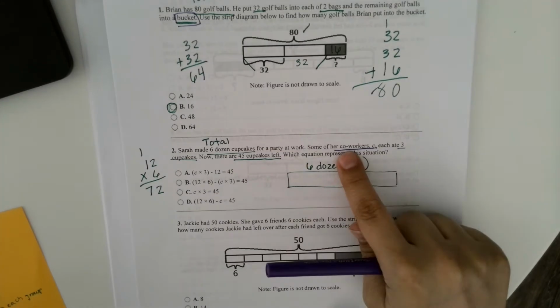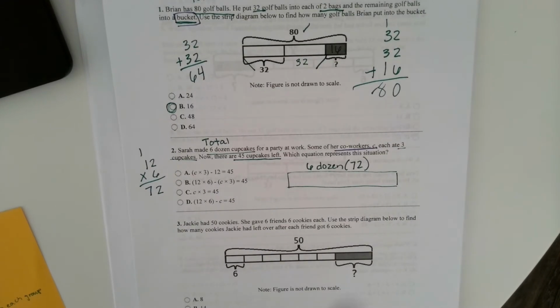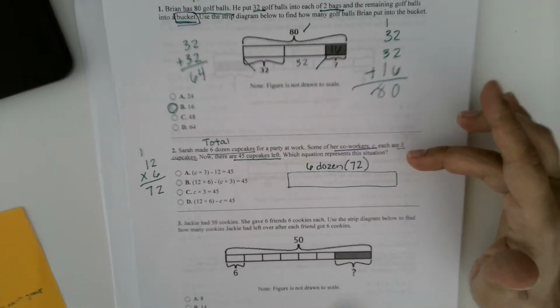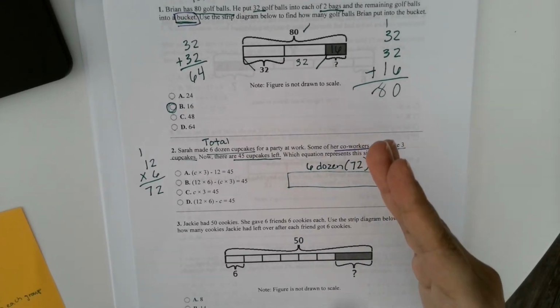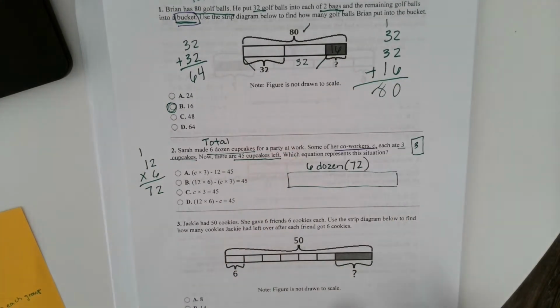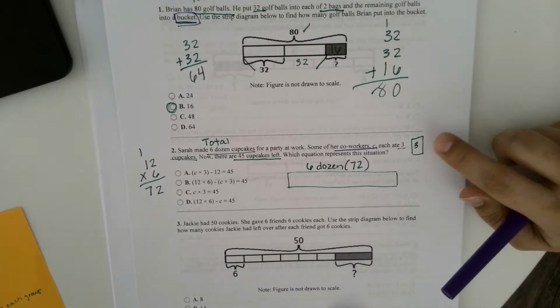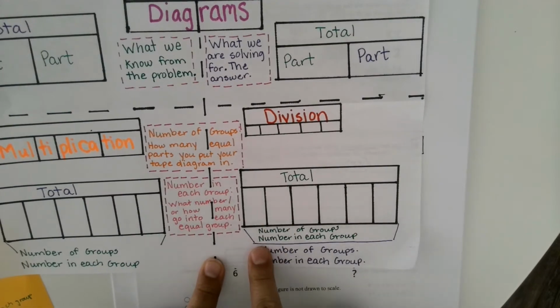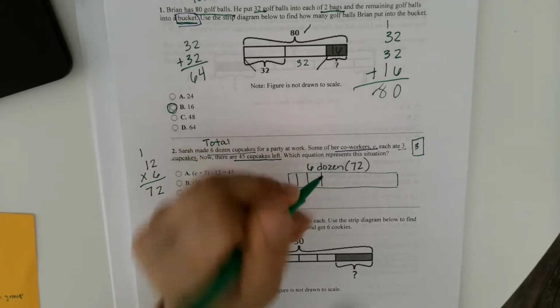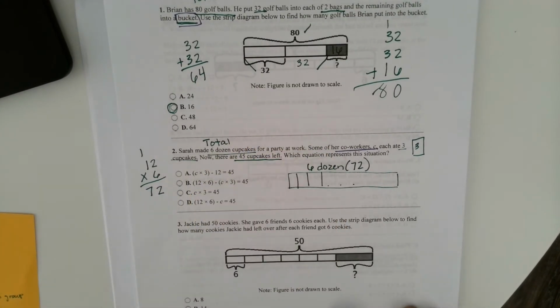Now, moving on to the next sentence. Some of her coworkers each ate 3 cupcakes. So what I'm kind of seeing here is the coworkers could be groups, and they each ate 3 cupcakes. So each coworker ate 3. If this is a coworker and that person ate 3, this is looking like a division problem, where I know the number in each group would be the 3 cupcakes, but I don't know how many coworkers ate those 3 cupcakes. So what I would do here is just put a couple lines, because I don't know how many coworkers are total, and I put a 3 into each one of those groups, because that's how many cupcakes each one ate.